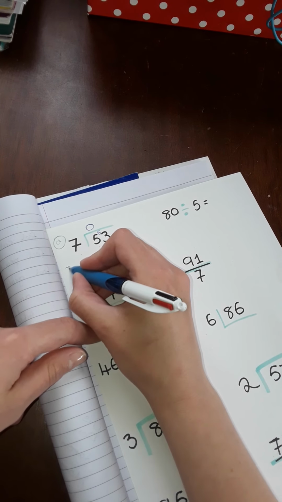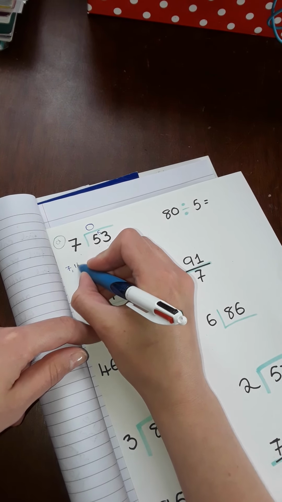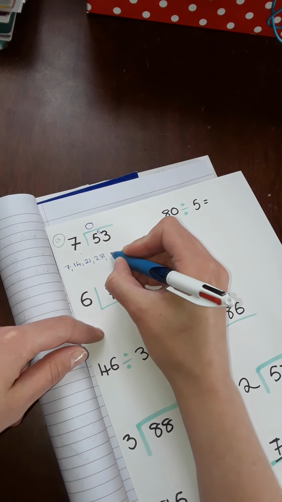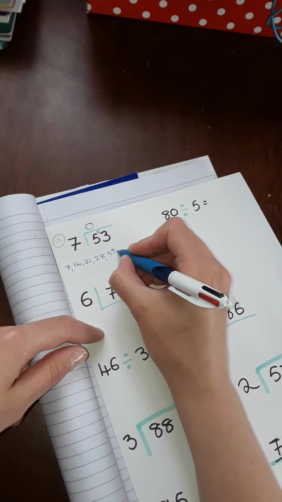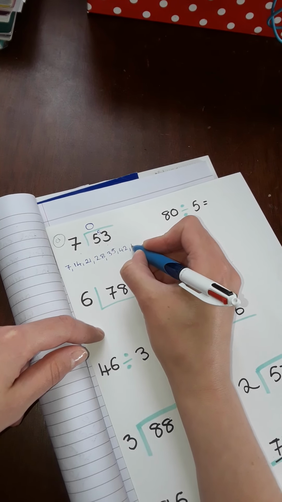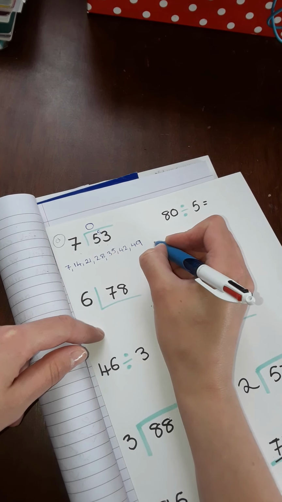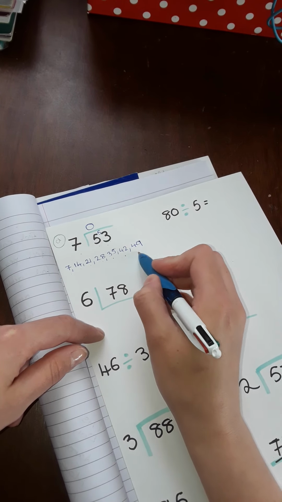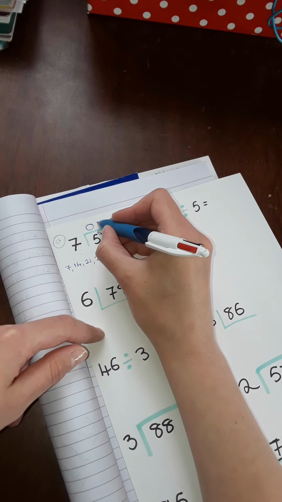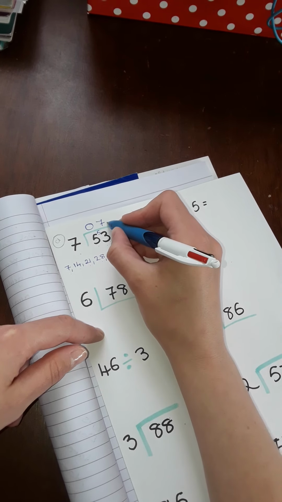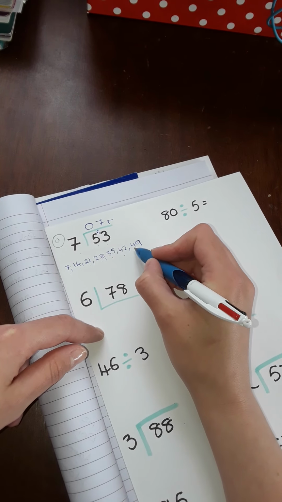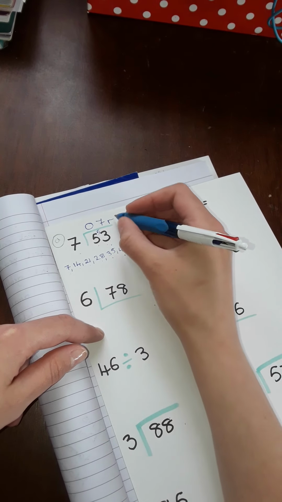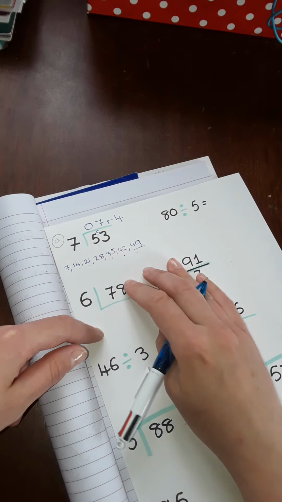So I count up in sevens as close as I can to 53. 7, 14, 21, 28, 35, 42, 49. I can't go any higher than that. So that is 1, 2, 3, 4, 5, 6, 7. Now I will have a remainder. What's the difference when I take 49 from 53? I get a remainder 4.